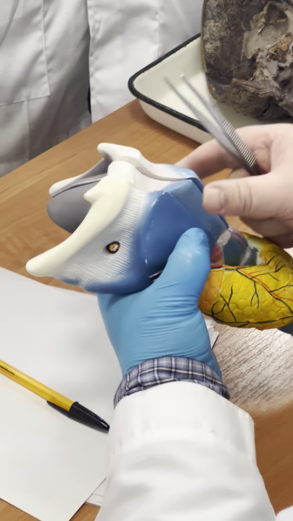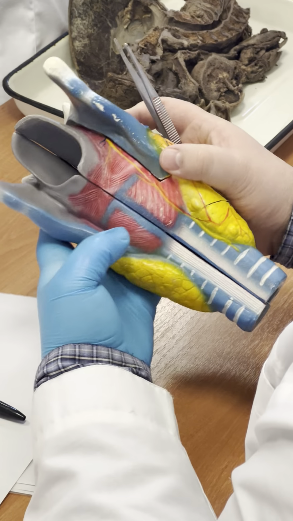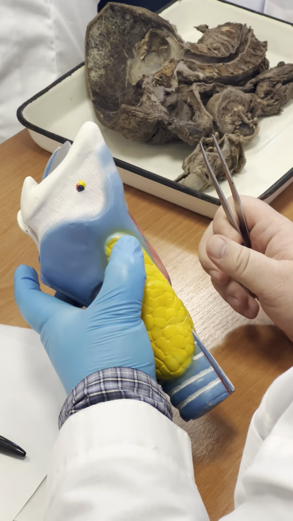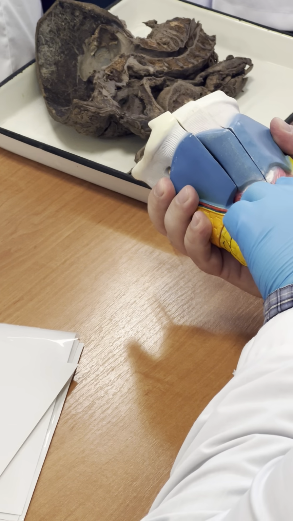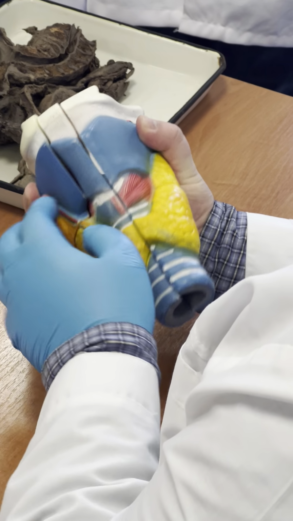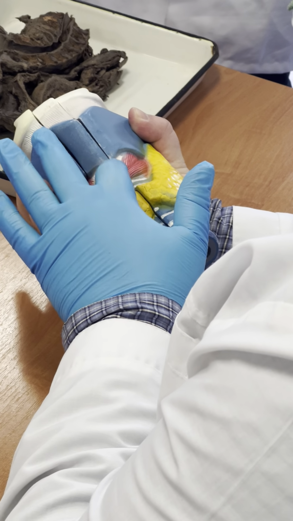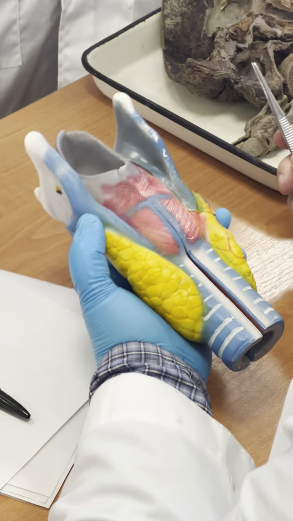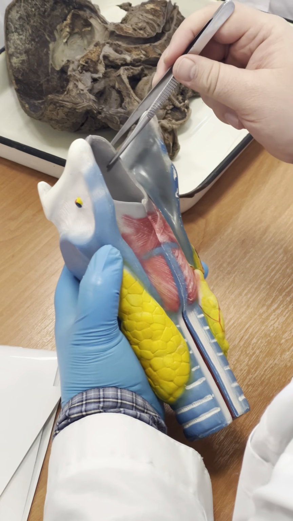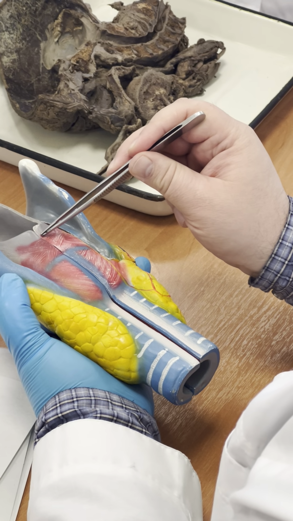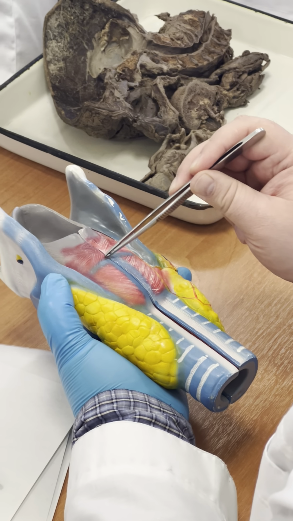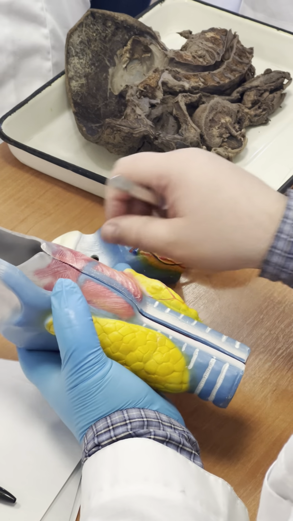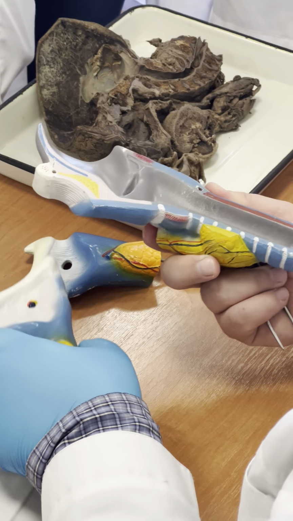It consists of two laminae and horns, superior and inferior horns. Below thyroid cartilage, this is cricoid cartilage, and anteriorly it has arch of cricoid cartilage and posteriorly lamina of cricoid cartilage. This cartilage is epiglottis, and paired here and here, arytenoid cartilages, cartilago arytenoidea.